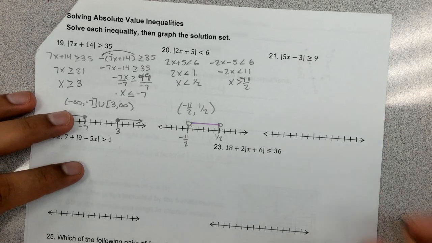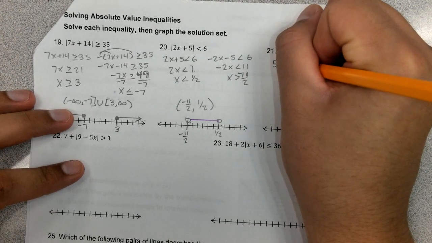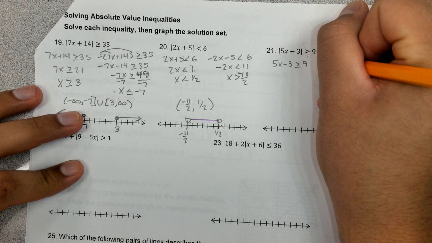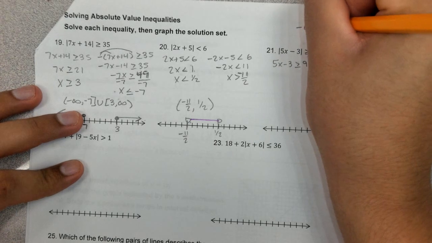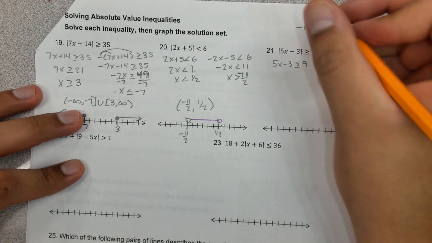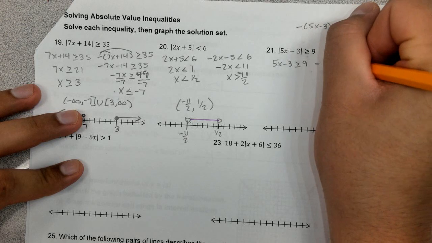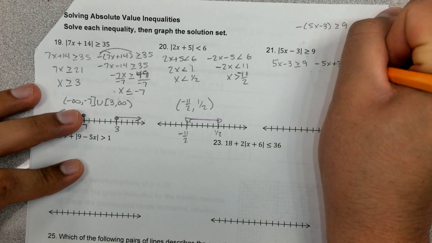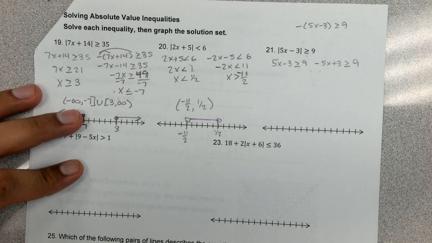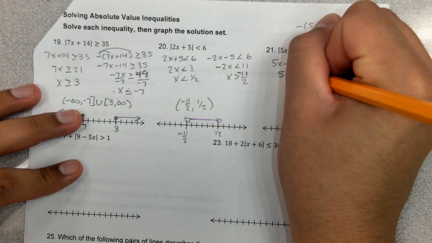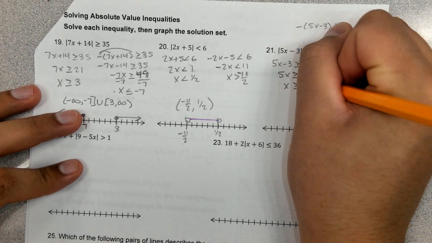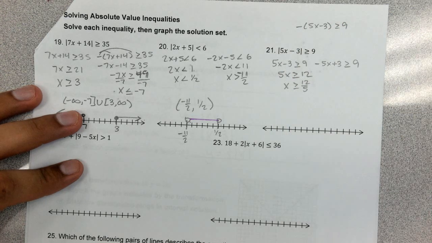Alright, so then for 21, we got 5x minus 3 is greater than or equal to 9. So then negative infinity, 5x minus 3 is greater than or equal to 9. I'm going to go ahead and distribute the negative. We get negative 5x plus 3 is greater than or equal to 9. Alright, so then for the first case, we get 5x is greater than or equal to 12. Then x is greater than or equal to 12 over 5.